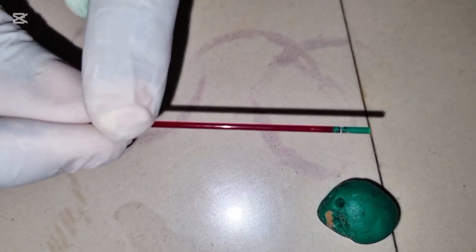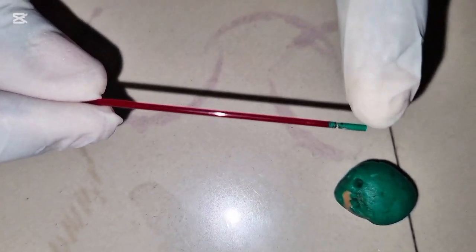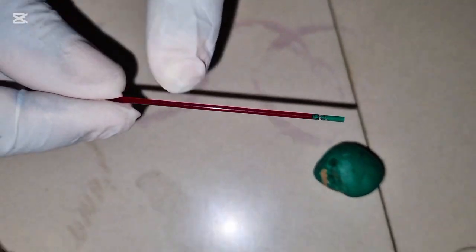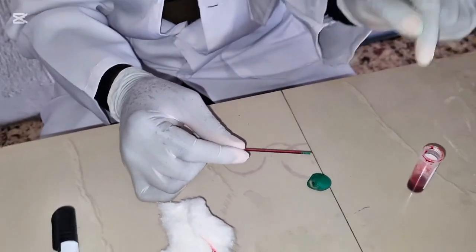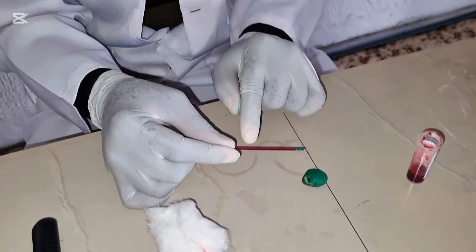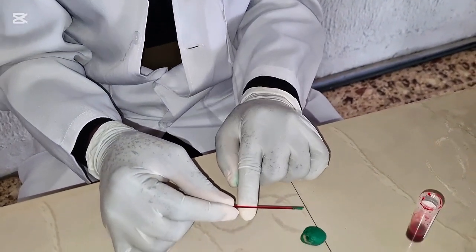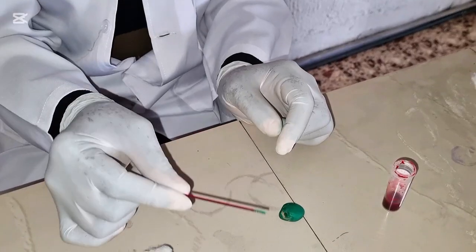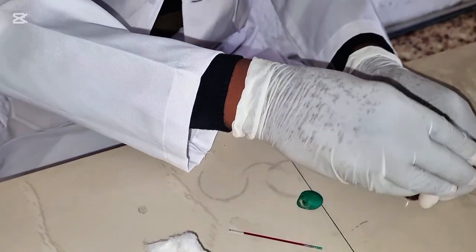So there should be no space, no air bubble during filling the capillary tube or sealing. If you pick air bubble during filling, it will affect. So don't pick air bubble and don't allow space or cuts in between. So this is how you seal. Then we'll go over to spin.